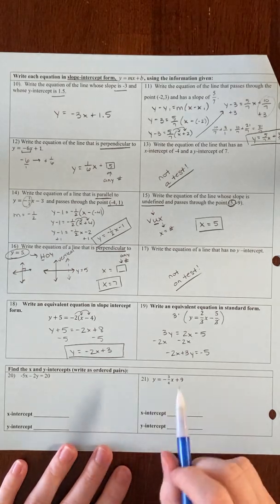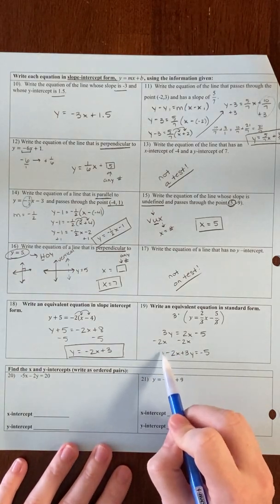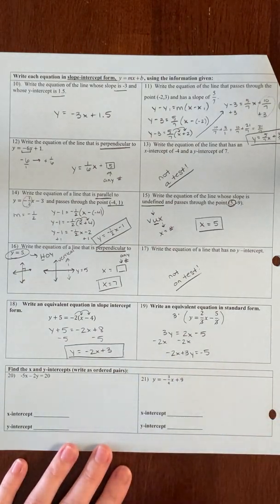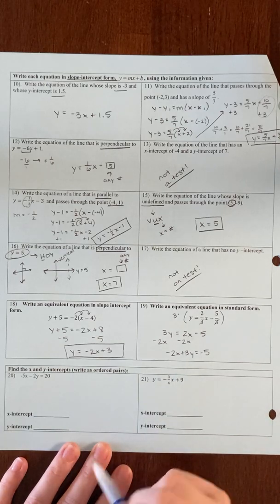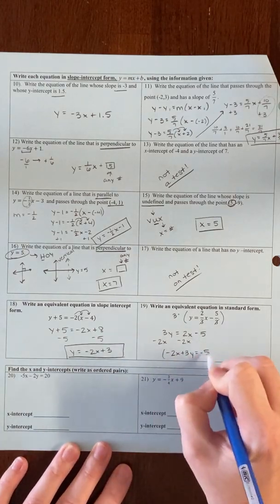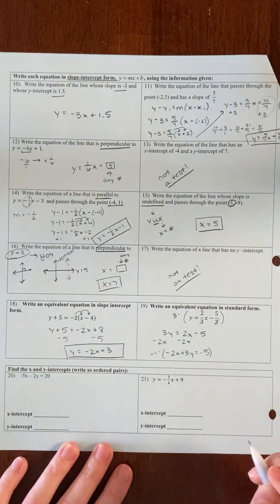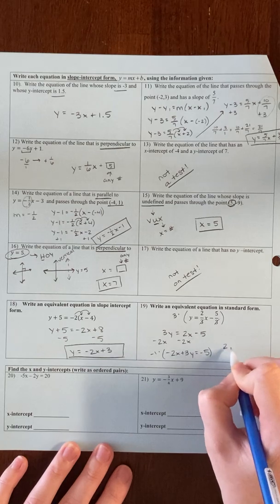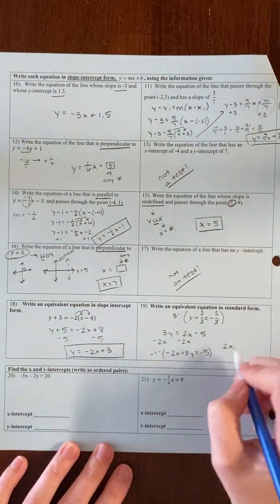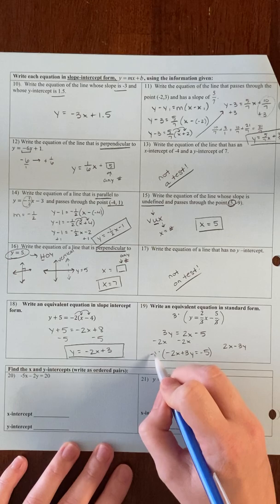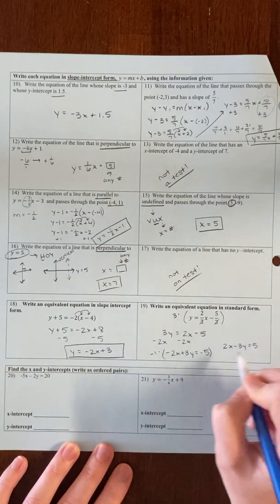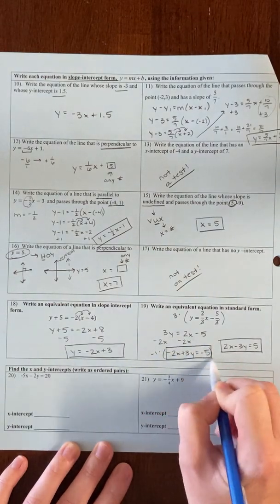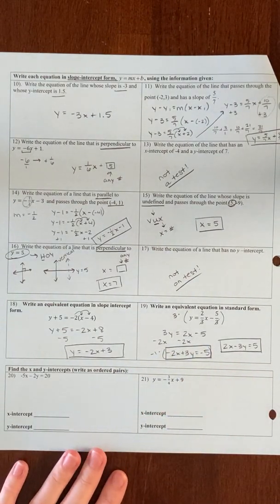However, true traditional standard form doesn't allow you to have this negative leading coefficient out in front. So I'm going to go ahead and show you how you would fix that. But again, this answer right here would be okay. If I wanted to fix that, I would multiply this entire thing by -1. When I do that, I'm going to change the sign of each piece. So -1 times -2 is positive 2x. -1 times positive 3 is -3y. And -1 times -5 is positive 5. Okay, so this would be true standard form, but this answer here would work as well. I would accept either of those answers.